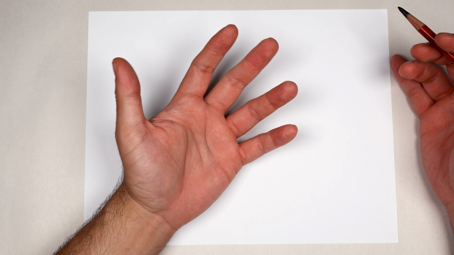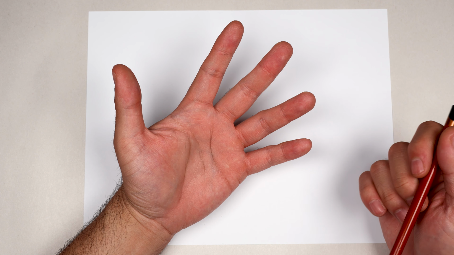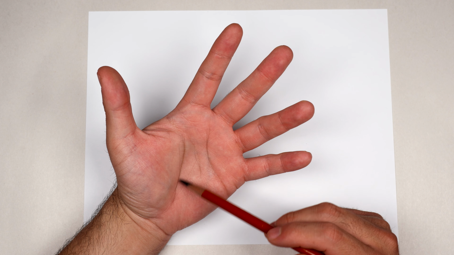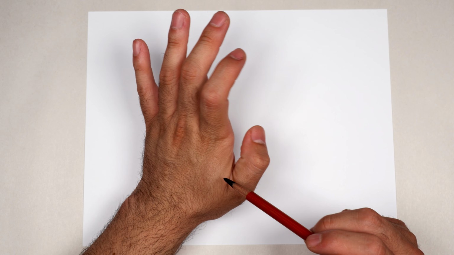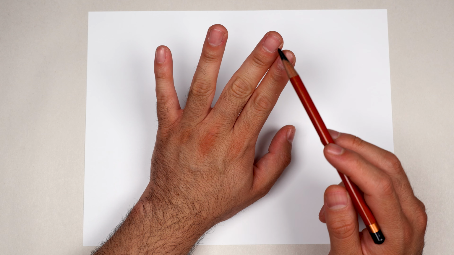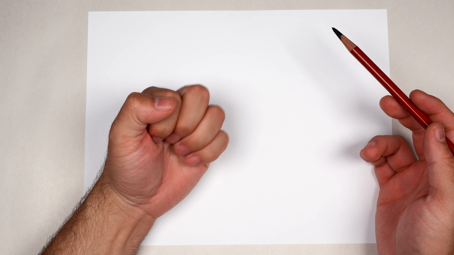Next, let's go over inner contours, and those are just lines inside of our form that help define the details of our object. Like these wrinkles here, or the ones here on my joints. It could even be the veins here, or the fingernail outline. Those can all be thought of as inner contours.